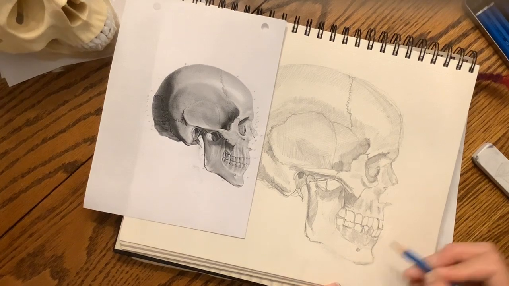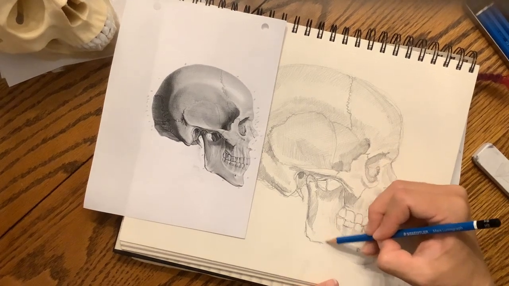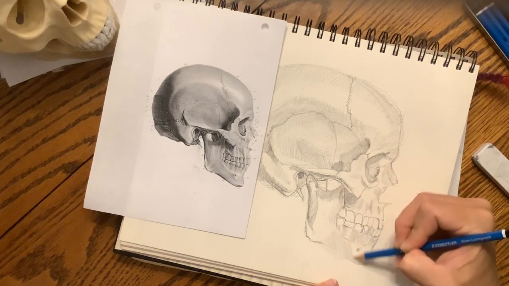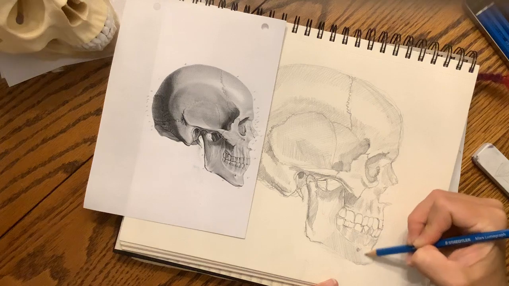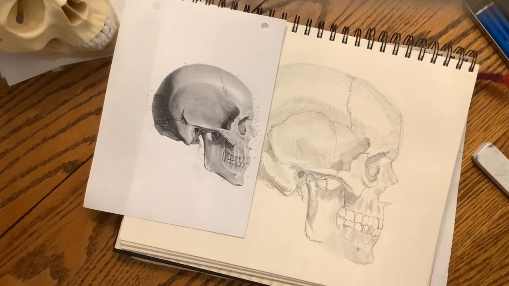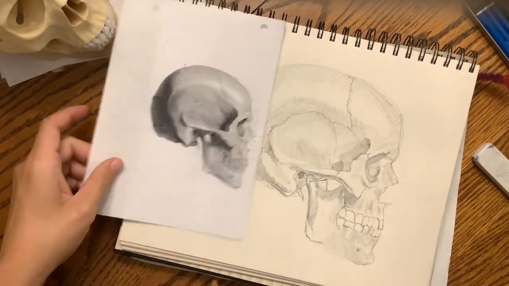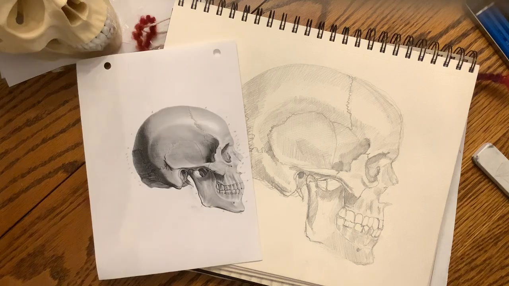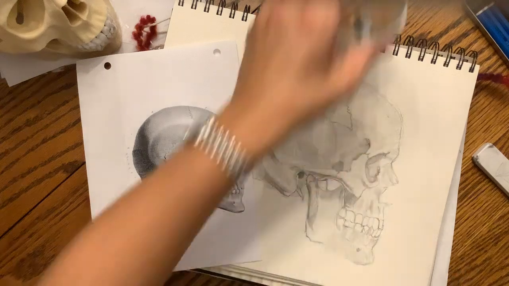It's going to be dark down here. I'm going to sharpen my pencil again and try to look at the whole thing. And I'm getting pretty close. I've got a lot of dimension here. I can tell where it's light and shadow.